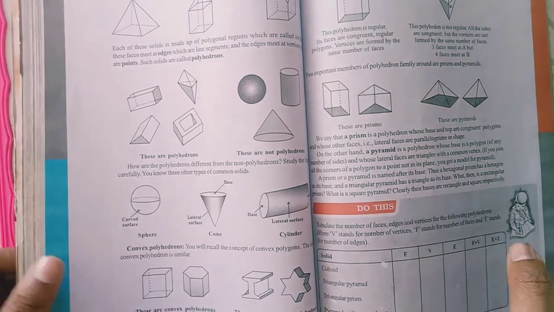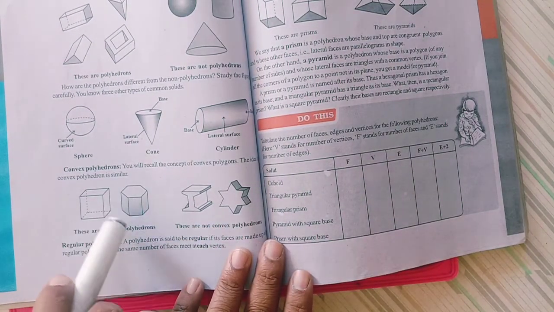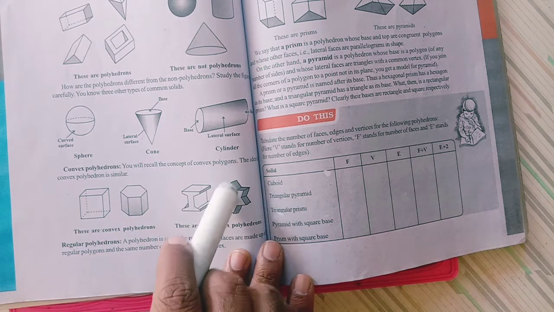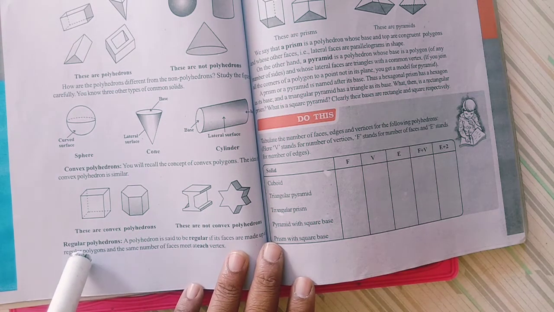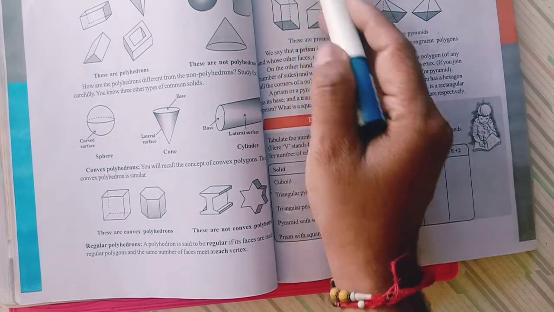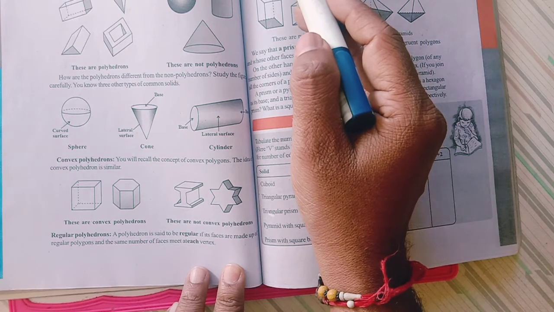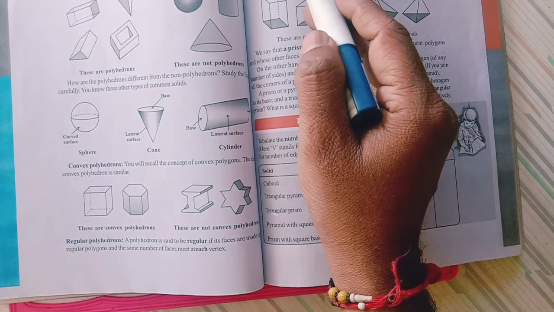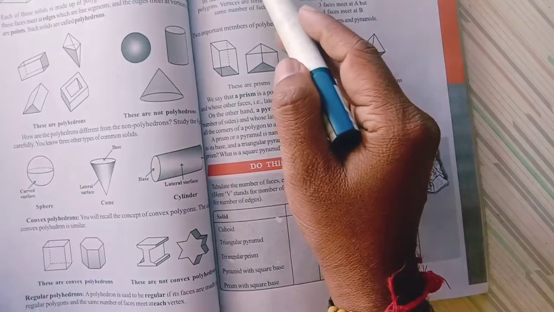Now we will study convex polyhedrons. A polyhedron which opens outside is called a convex polyhedron, while a polyhedron which has curves inside is called a concave polyhedron. A regular polyhedron has regular faces, meaning all the faces are equal, like a cube. A polyhedron is said to be regular if its faces are made up of regular polygons and it has the same number of faces at each vertex, meaning three faces are meeting at each vertex here.